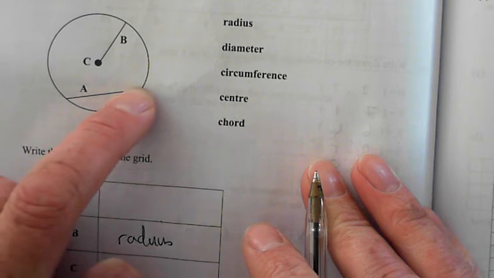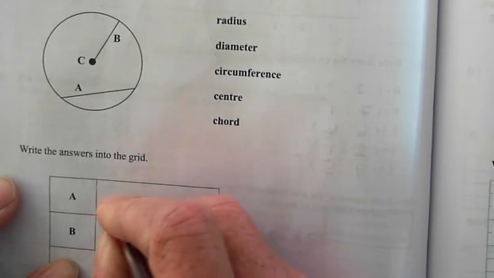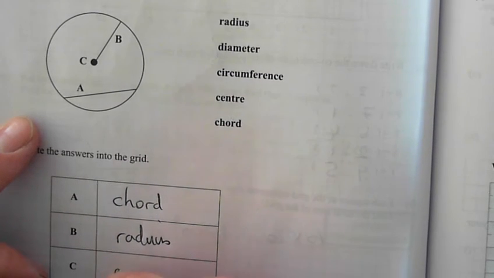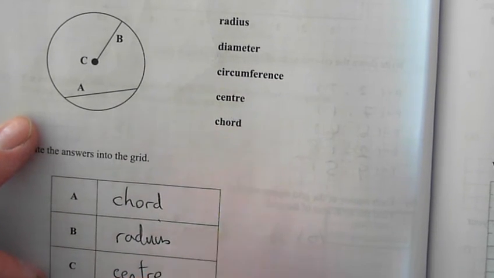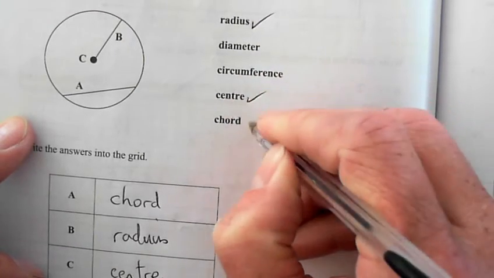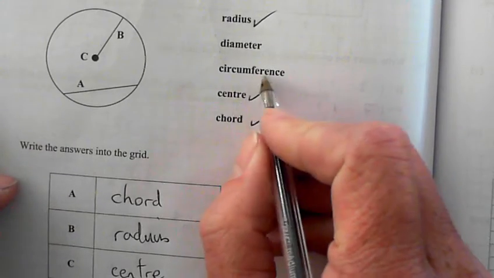It doesn't pass through the center. So A is a chord. What is C? C is the center. So we did radius, center and chord. Now the one that's missing is, well, circumference is missing.